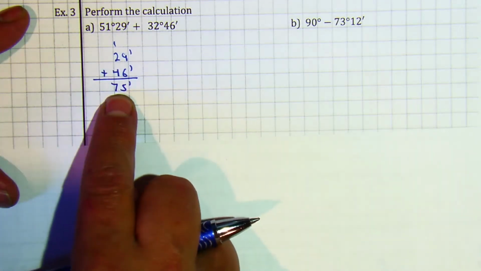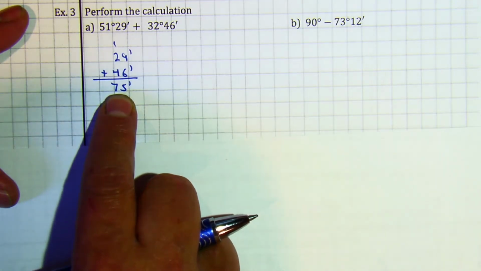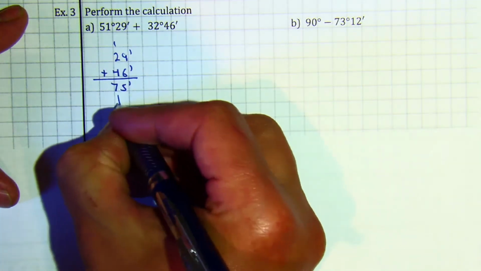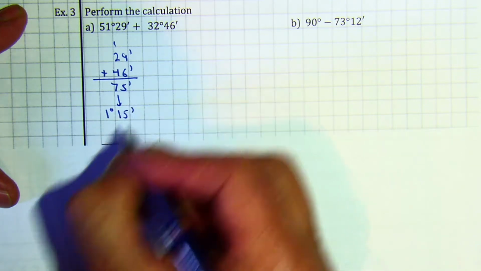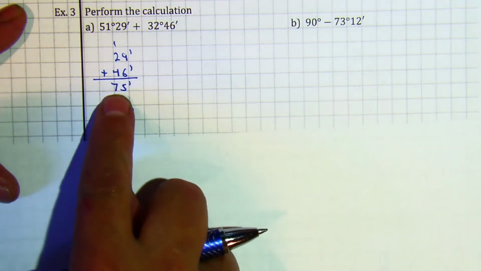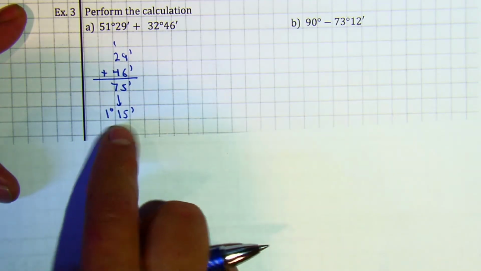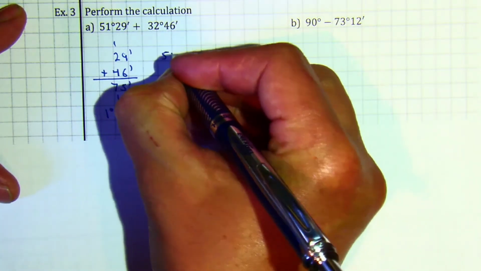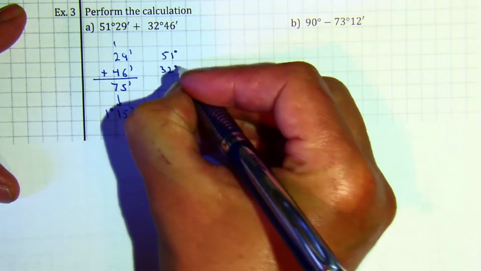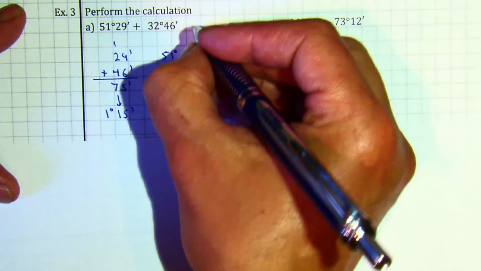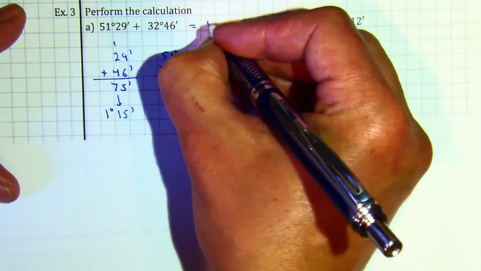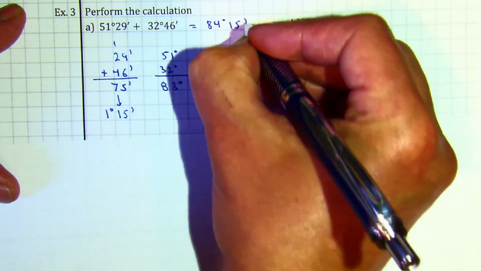I'm going to change this into degrees and minutes. We know that 60 minutes is 1 degree, so this is the same as 1 degree and 15 minutes. Do you agree? The same way that 75 minutes is equal to 1 hour and 15 minutes. So now I'm going to add my degrees. It'll be 83 degrees. So therefore this is equal to 84 degrees and 15 minutes.